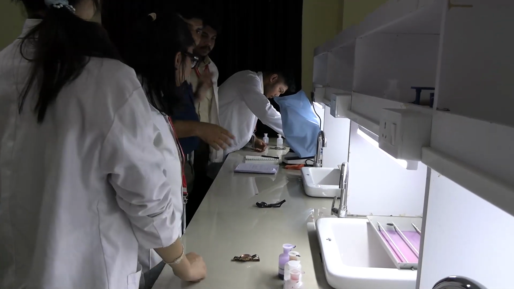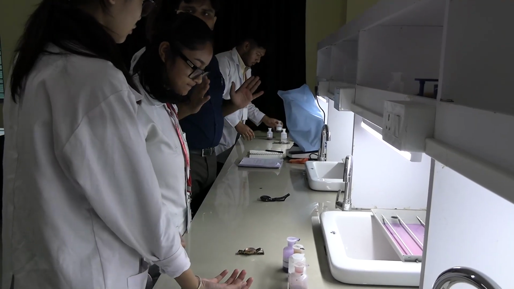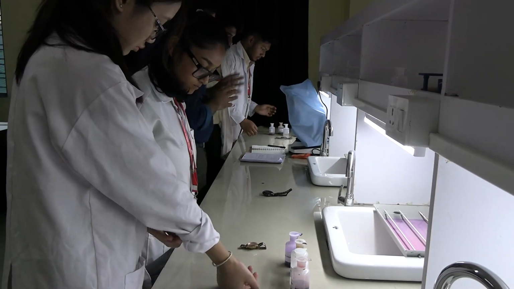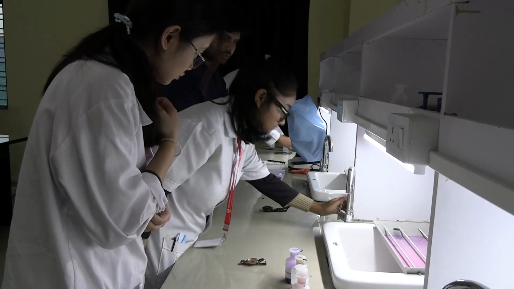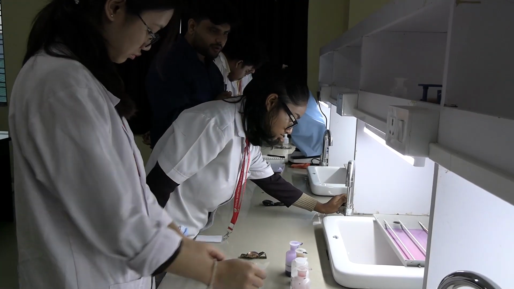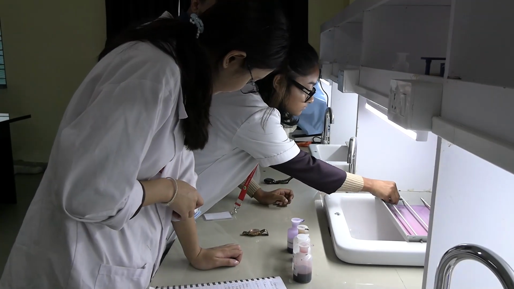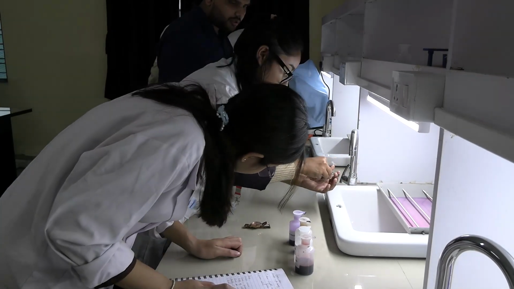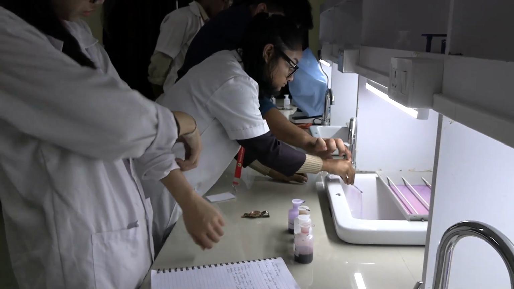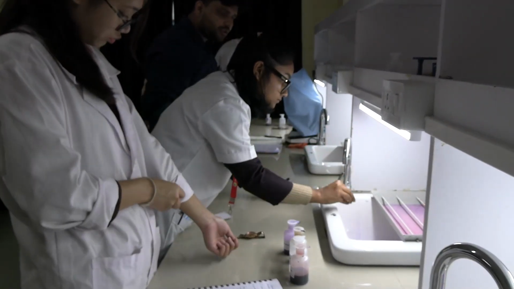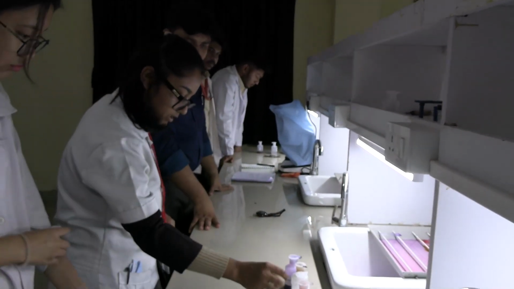I want you to make sure your batchmate is doing it properly, because we have done it for one person. You have to make sure that the particular one is doing it properly. Take a look at this one. The water is taken down. After that, we will fix it with the gram's iodine.